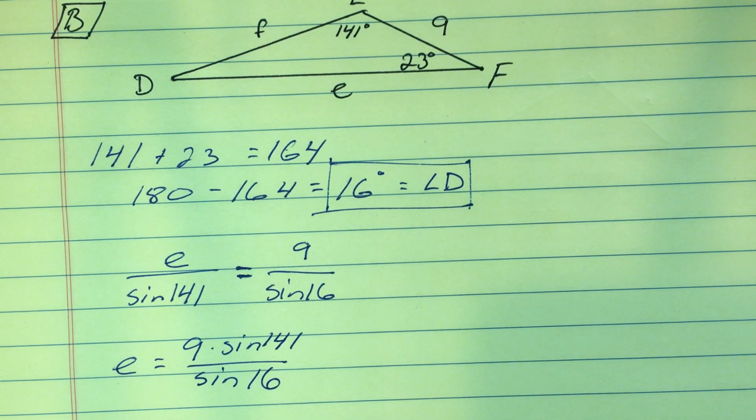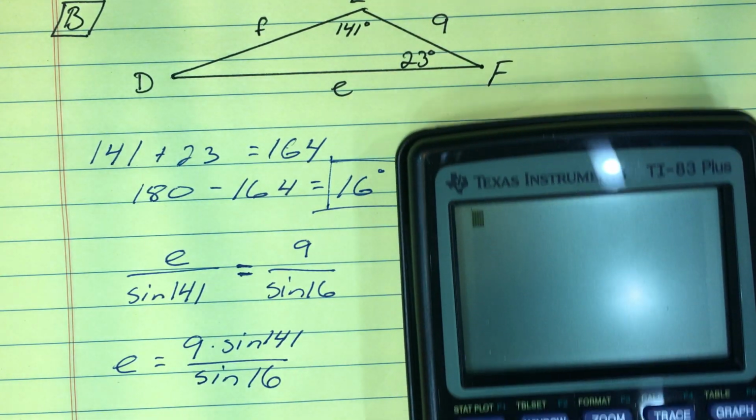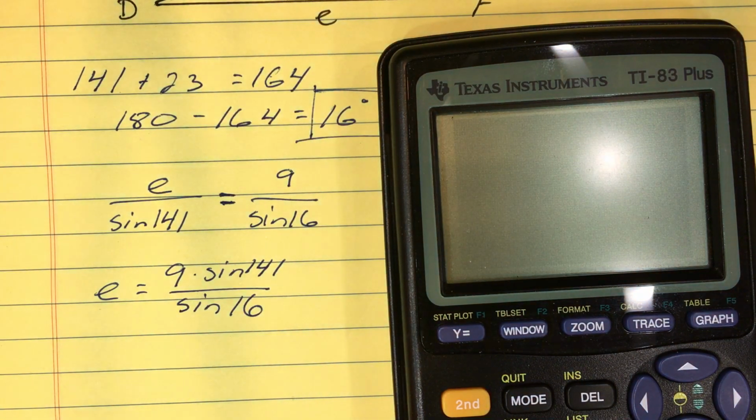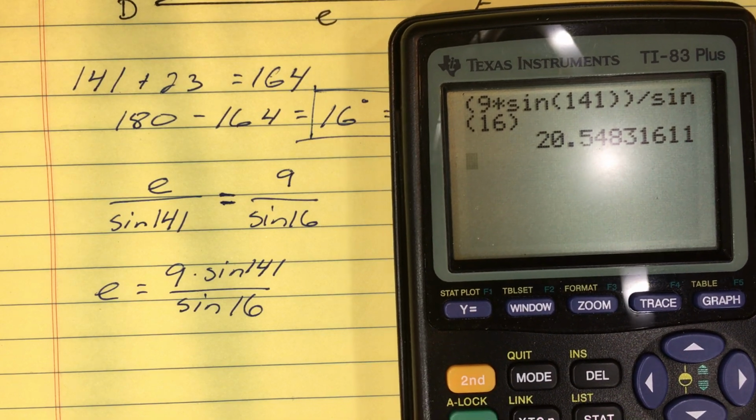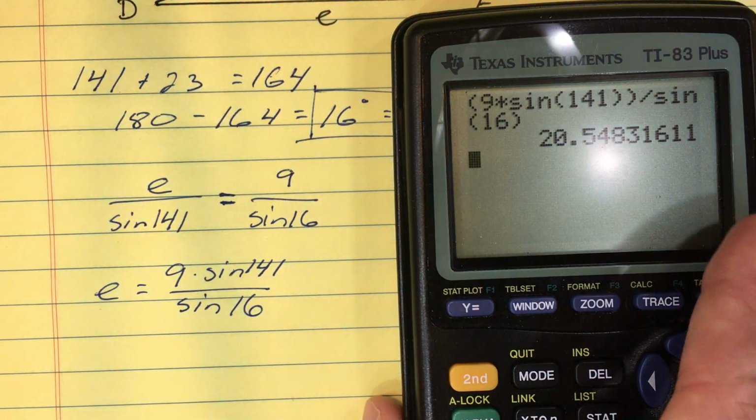And let's go to the calculator. Again, make sure that you are in degrees when you're doing these problems. So we want to have 9 times sine of 141 over sine of 16. And we get 20.54, rounding to the tenth is 20.5.